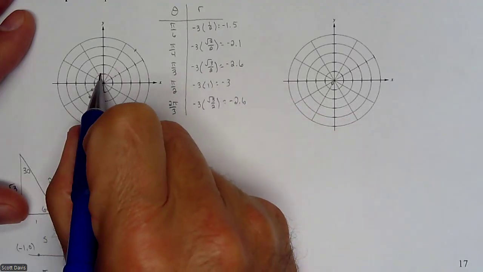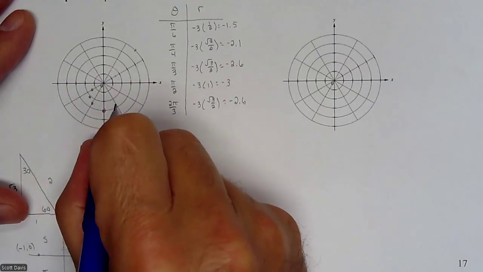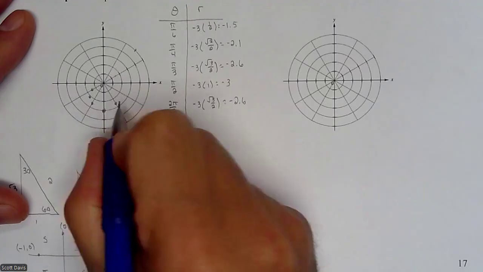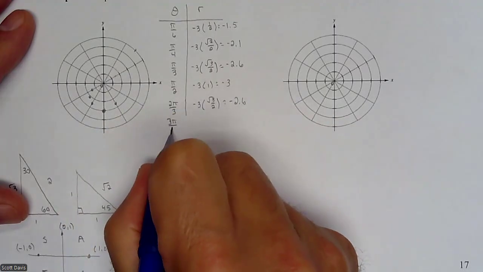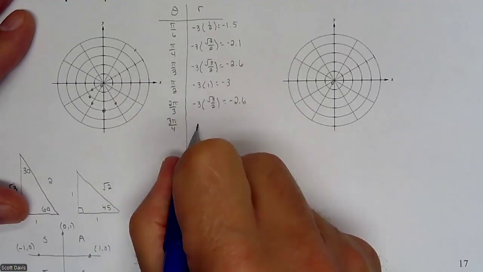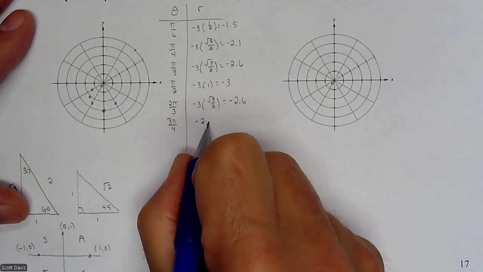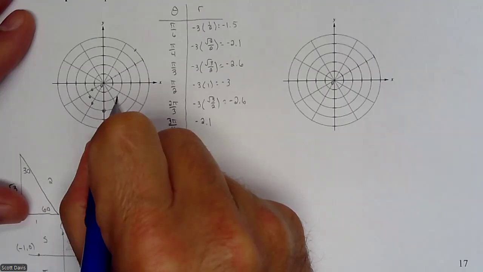So this point right here that should have been up here got reflected over at the same value as that one. And then we would do 3 pi over 4. Well, 3 pi over 4 is going to be the exact same thing as this one. So that's going to be -2.1. So it should have been here, got reflected.